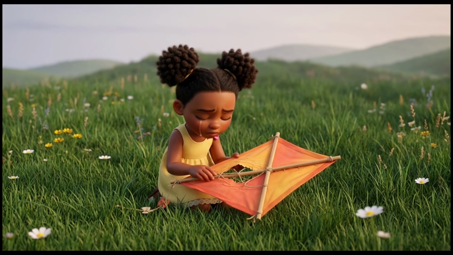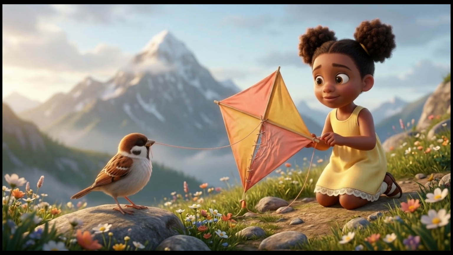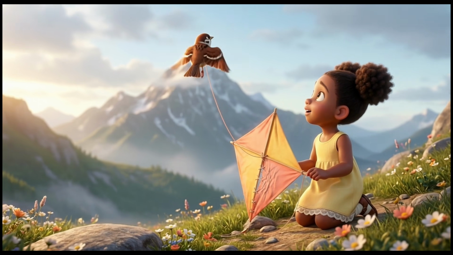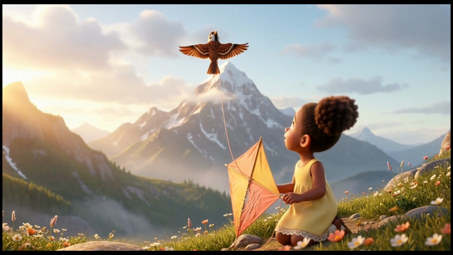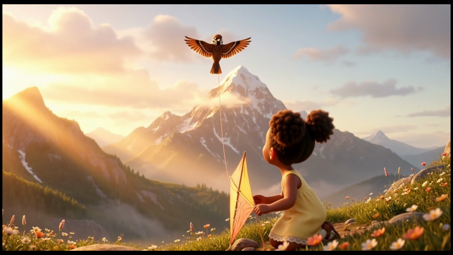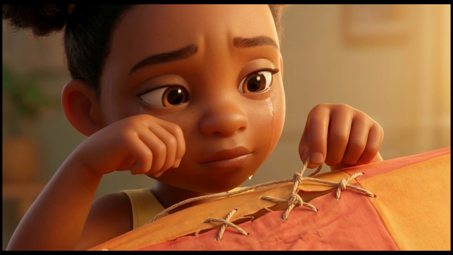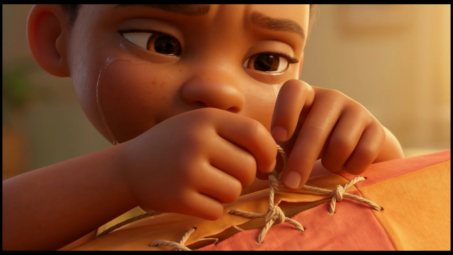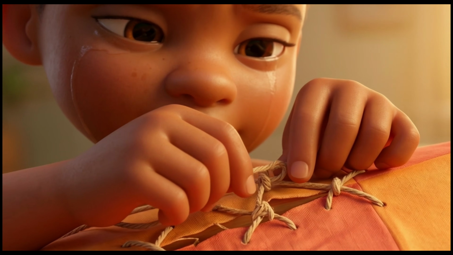Higher and higher, into the warm and golden light, until at last, at long, long last, she reached the very top of the world. And there she felt it. A cool, soft breath brushing across her face. The wind, it had come at last.